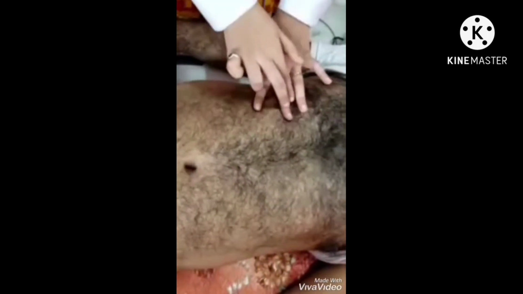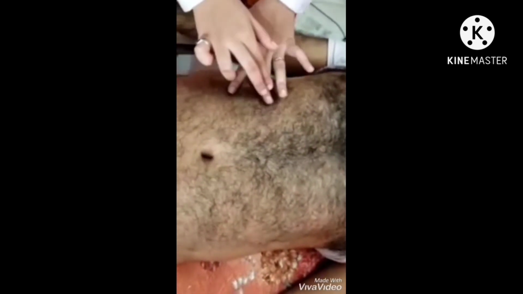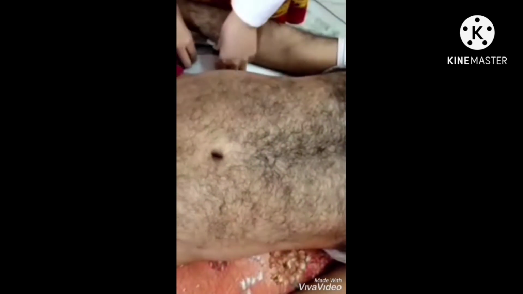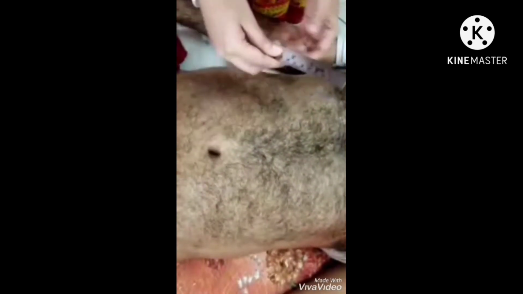Next, identify the upper border of the dullness starting at the nipple line. Lightly percuss from the lung resonance down toward the liver dullness. Measure the span of liver dullness, which is usually 6 to 12 centimeters in the right midclavicular line.